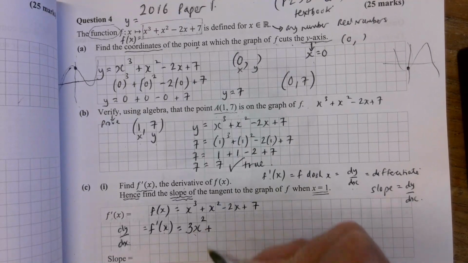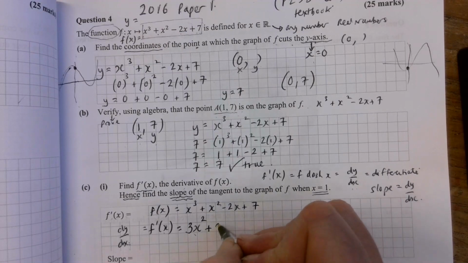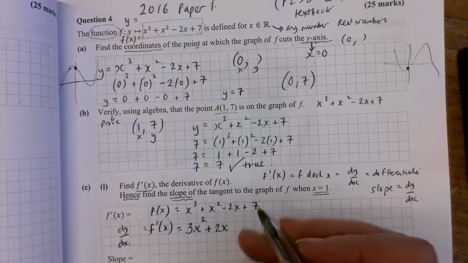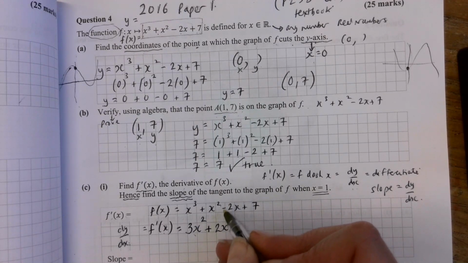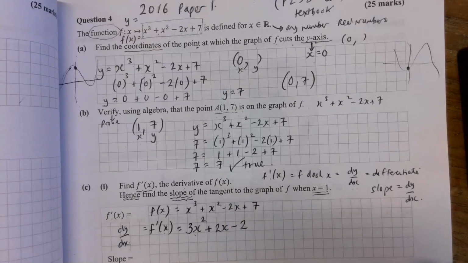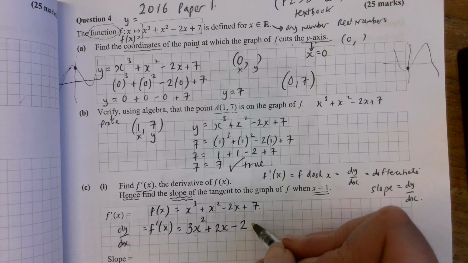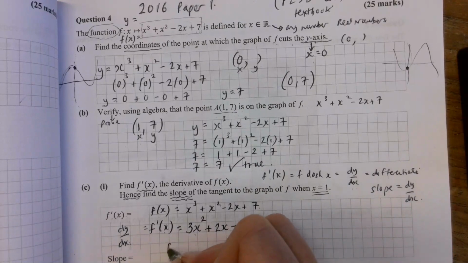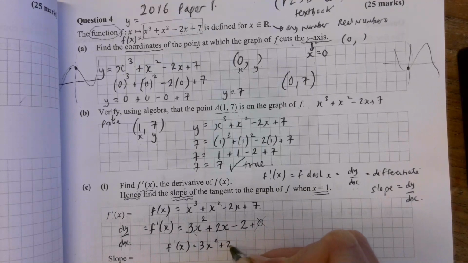X squared becomes 2x to the power of 1. We just say 2x. Minus 2x, remember if it's just so many x's, we just keep the number, the coefficient, we keep the number in front. So minus 2, and the 7 goes to 0. So it becomes 0, which we get rid of. So f dash x is equal to 3x squared plus 2x minus 2.